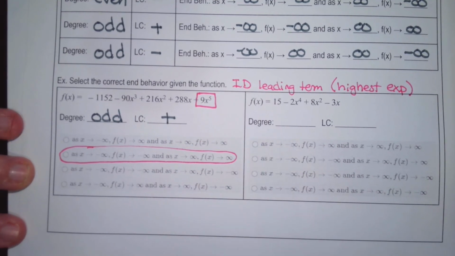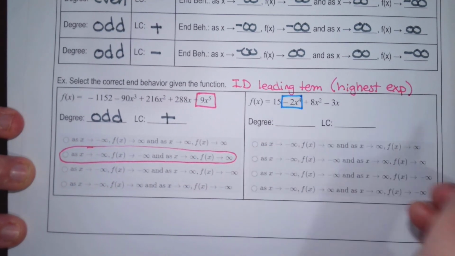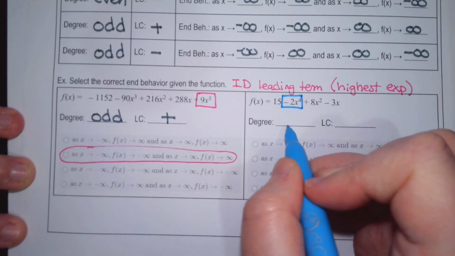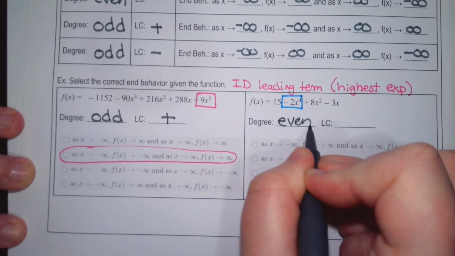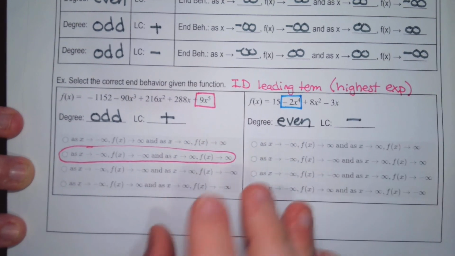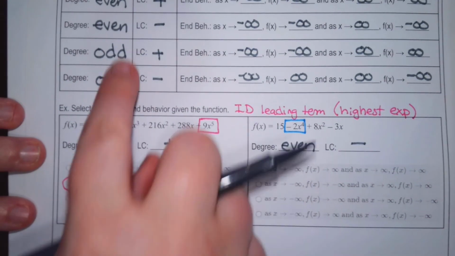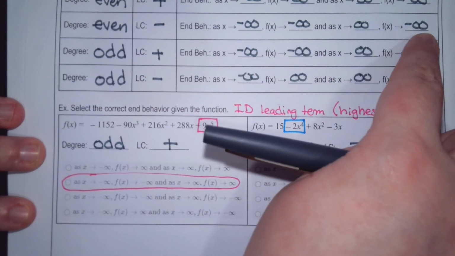All right, our next one. So identify the highest exponent leading term. Right here, negative 2x to the 4th. So our degree is 4, meaning our degree is even, and our leading coefficient is negative 2, so it is negative. So even negative: negative to negative, positive to negative.